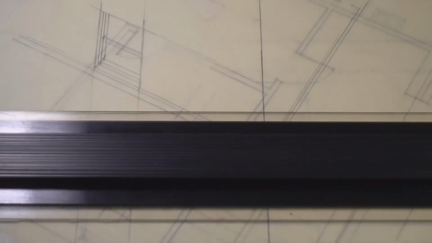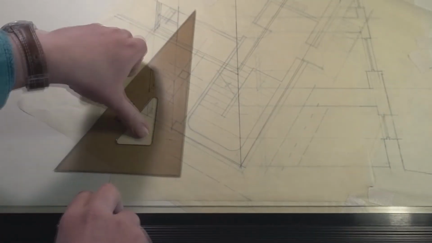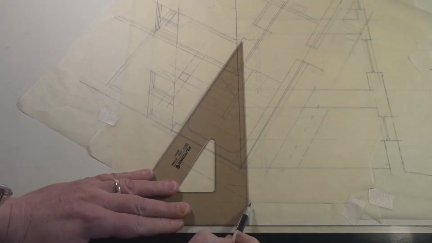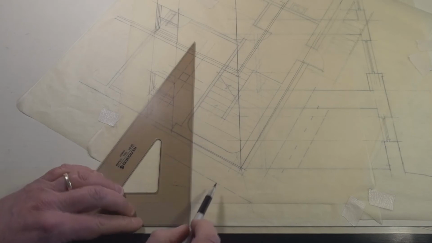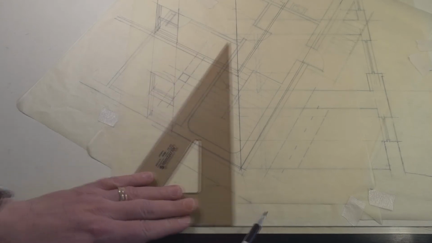So let me do that if I can. Let me zoom out here again. So what I'm going to do is carry this point, because this is where the dash line of the roof is in the plan. So I need to locate that point right there.